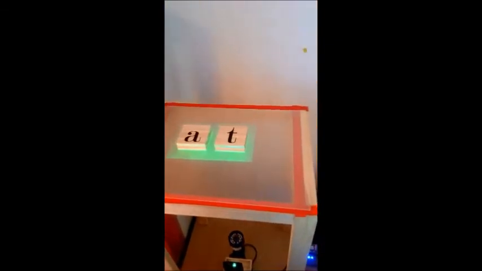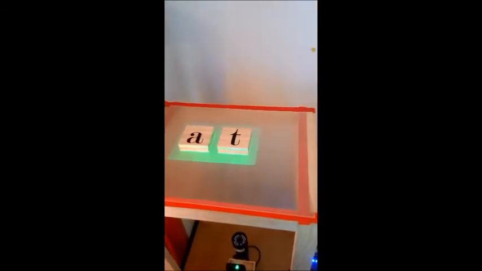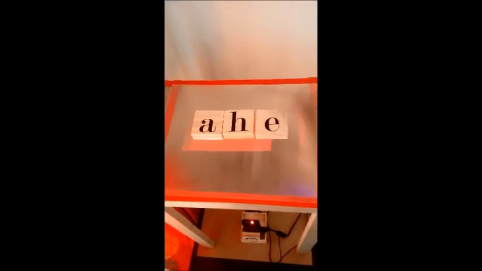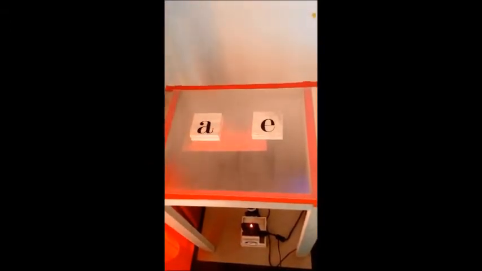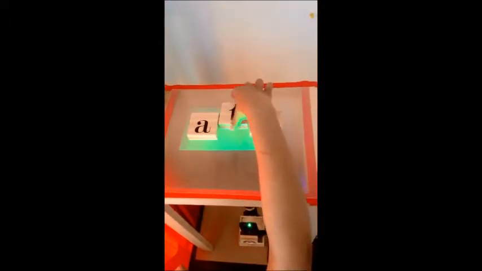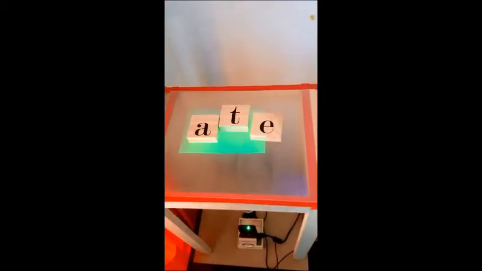Which is a word. So if I place A, it shouldn't recognize it because A doesn't form a word. Then we put at, so it's the right word, it projects green. If I remove T and put H instead, it's not a word, so it's red. And another word we can find is if we make 3 letter words. So AHE is not a word. AE isn't a word either. But ATE is a word.